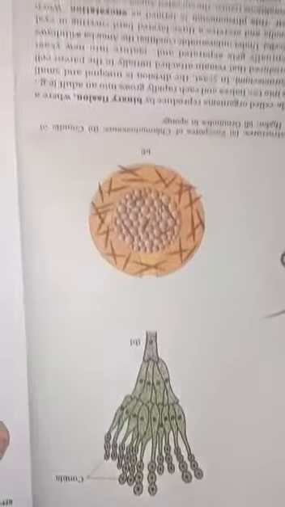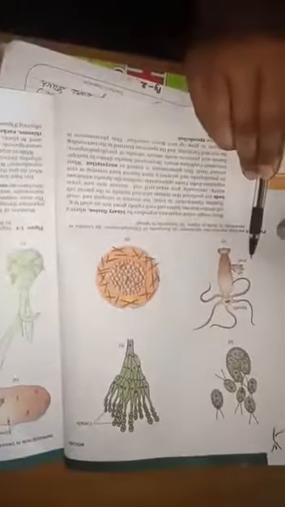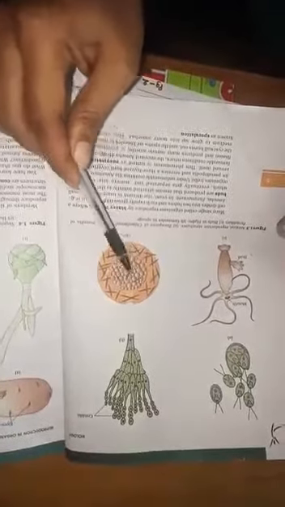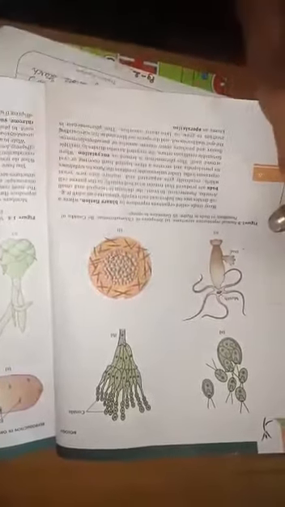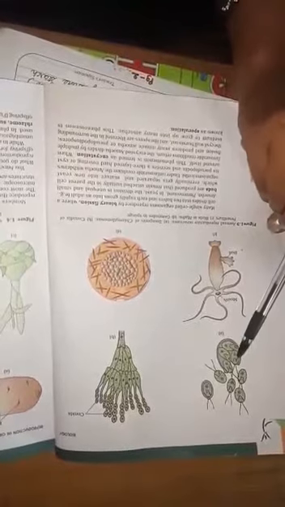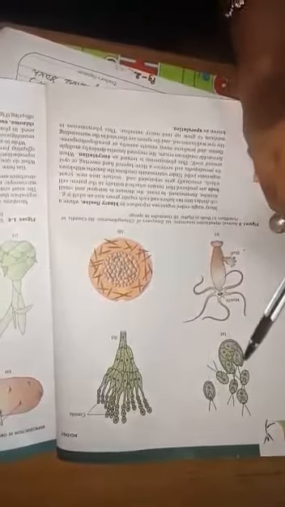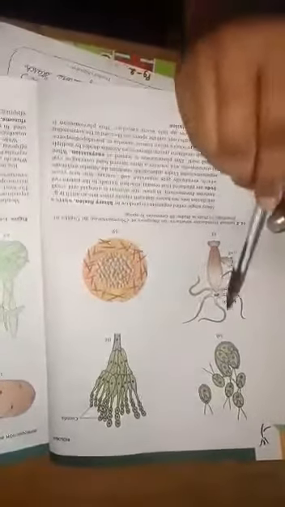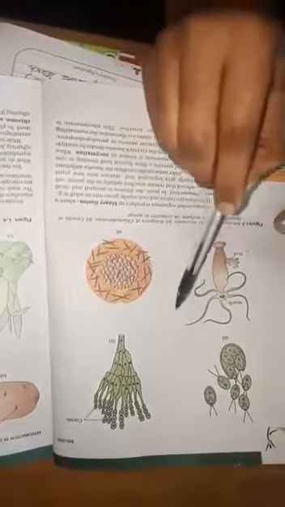This is a small bud, and this is a gemmule, and this is a zoospore which is present in species of Chlamydomonas.